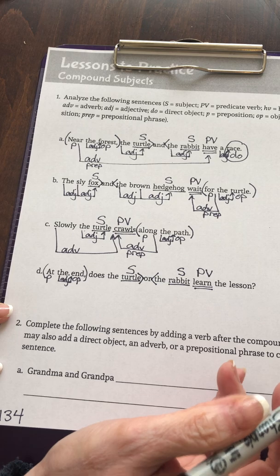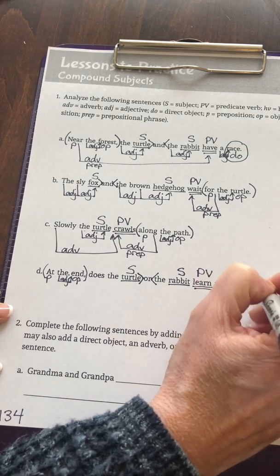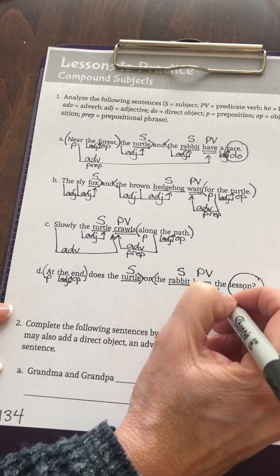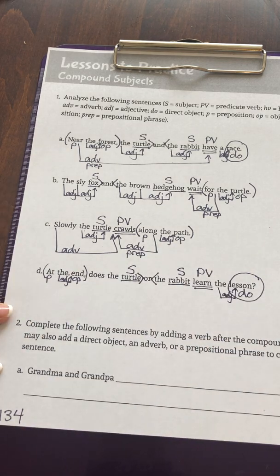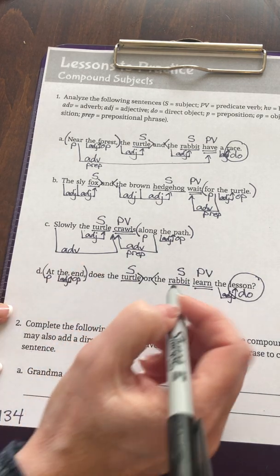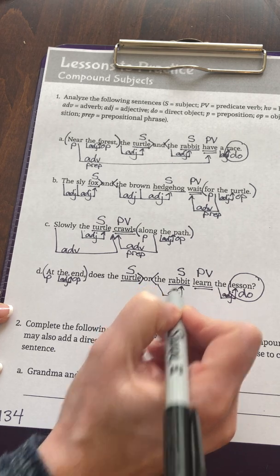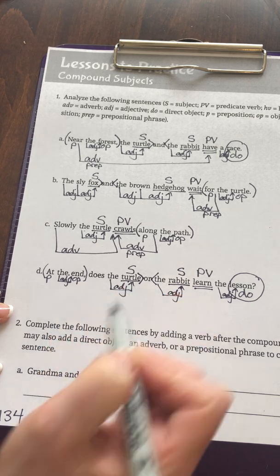Learn what? Lesson. Spelling word. So lesson is the direct object because it receives the action of the verb. Which lesson? The lesson. Adjective because it modifies the noun. Which rabbit? The rabbit. Adjective because it modifies the noun. Which turtle? The turtle. Adjective because it modifies the noun.